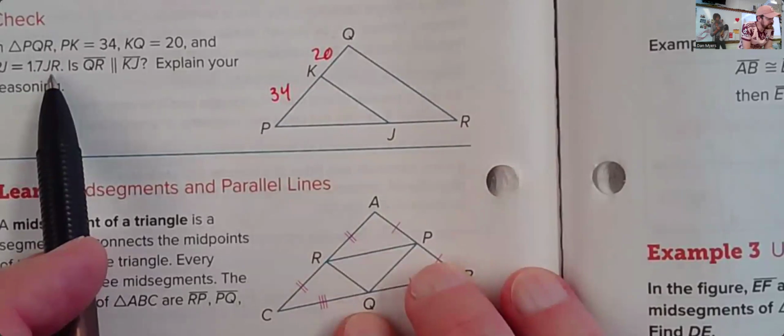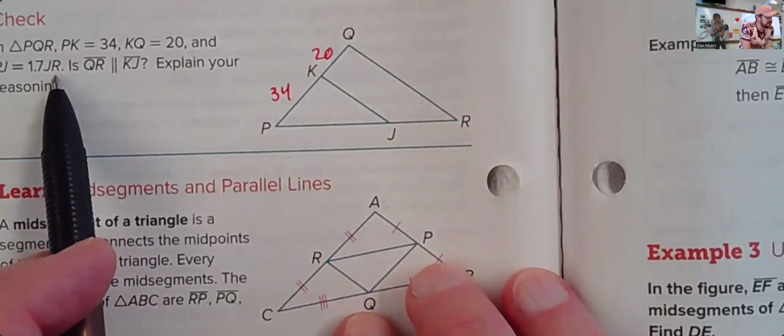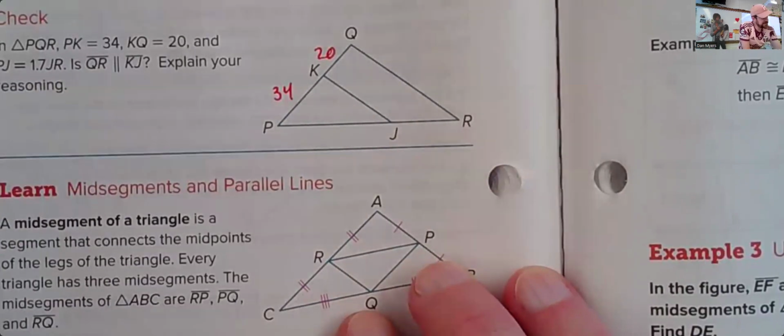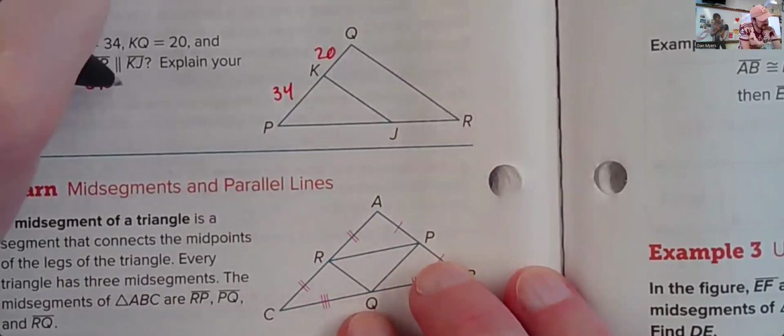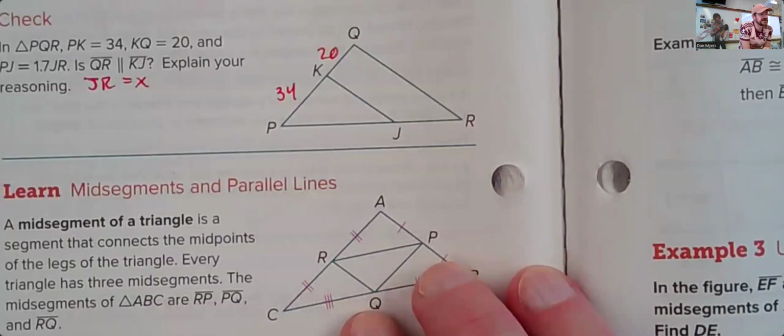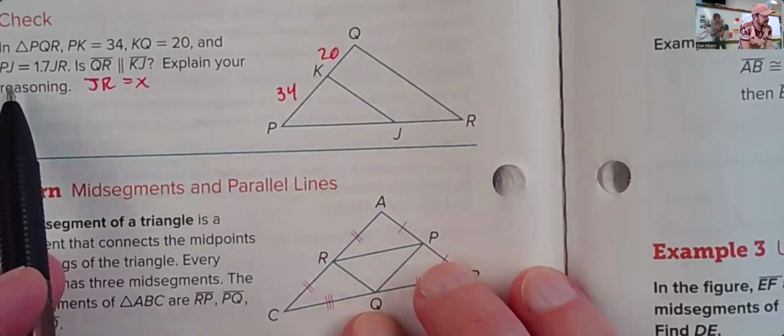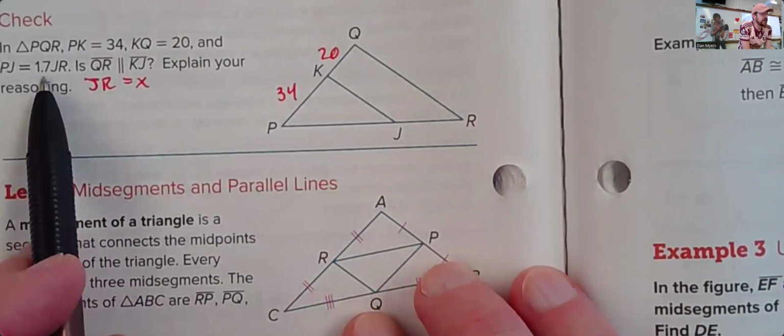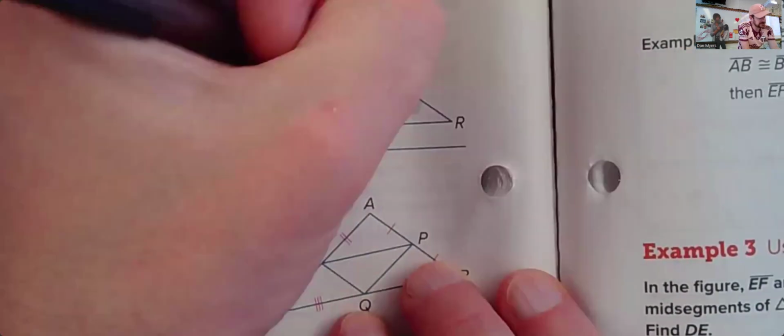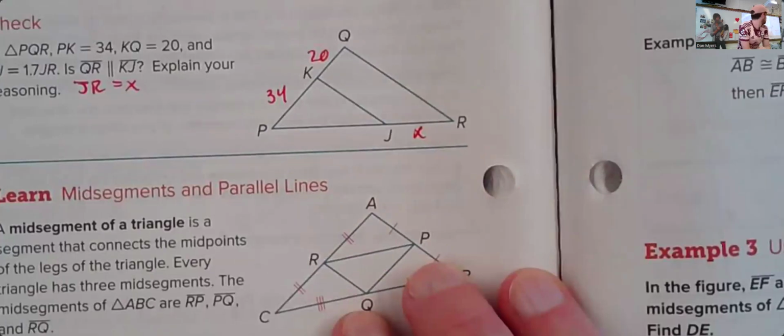PJ is equal to 1.7 times the length of JR. So let's just say JR is equal to X, because I prefer to use X. If JR is equal to X, PJ is 1.7 times that amount. So JR is X, and next to it, PJ is 1.7 times X.